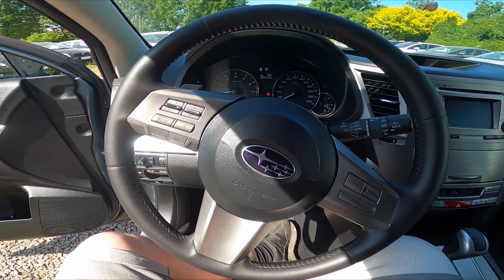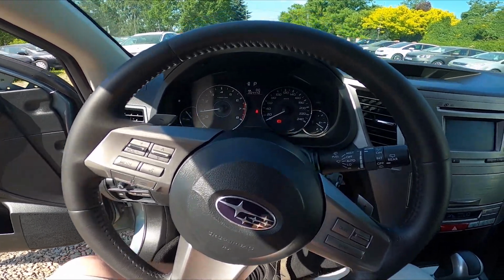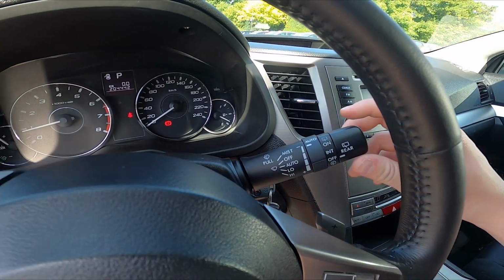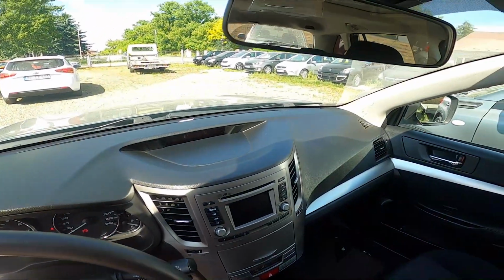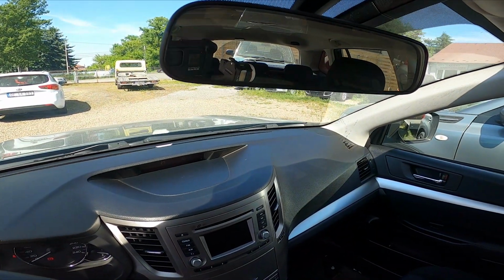In the beginning, let's take a look behind the right side of the steering wheel. And to enable or disable this function, twist the top part of the lever once upwards. Now the rear wiper is enabled.